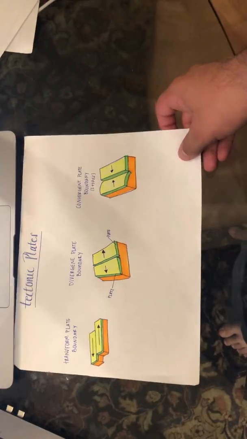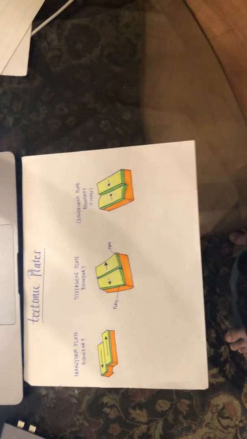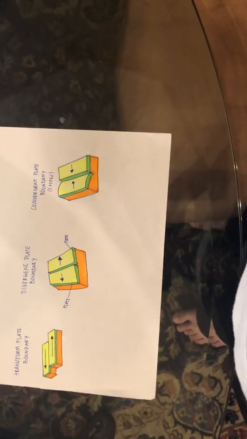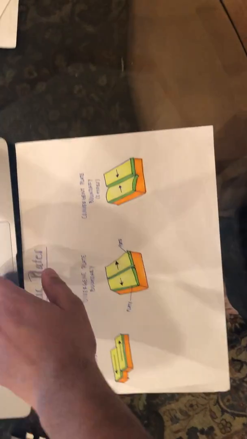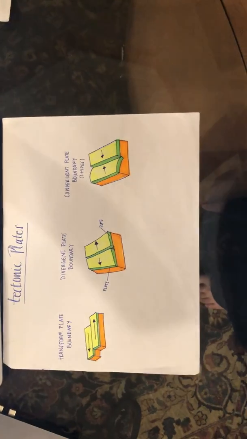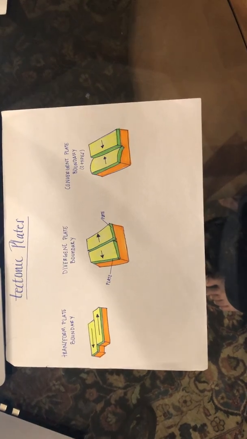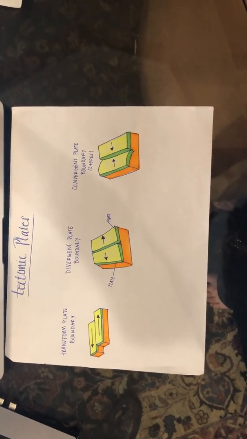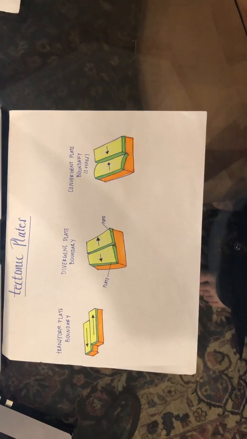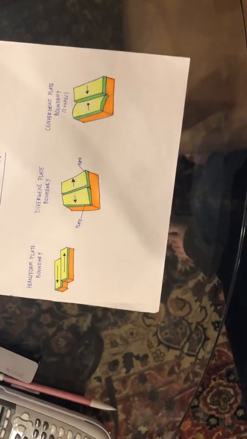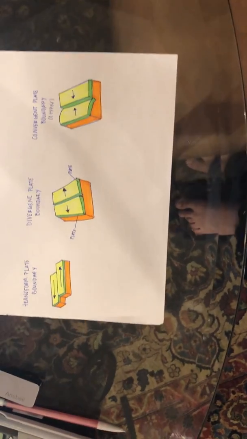So there are three types of tectonic plate boundaries: convergent, divergent, and transform boundaries. There are continental convergent boundaries, which are two continental plates that crash and form mountains. There's also oceanic continental boundaries, when an oceanic plate is subducted under a continental plate. Divergent boundaries are when two plates move apart from each other. Transform boundaries are when two plates slide past each other, and a good example of this would be on the coast of California, where there are many earthquakes.